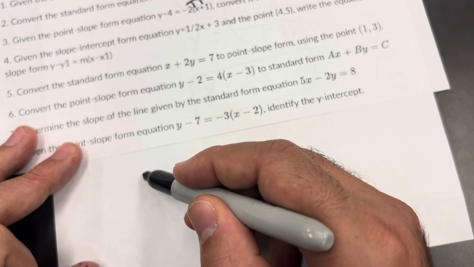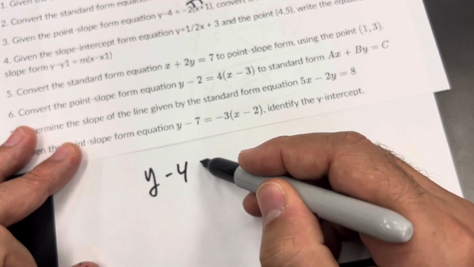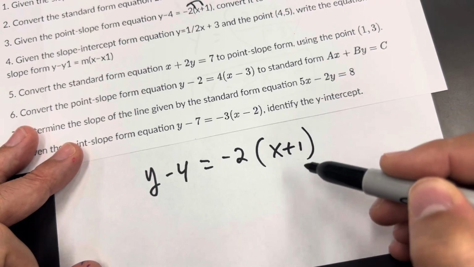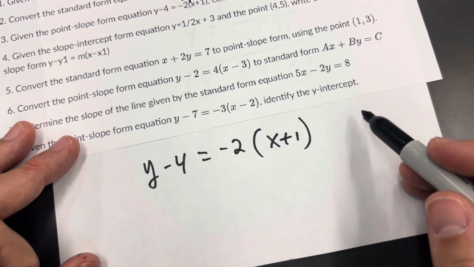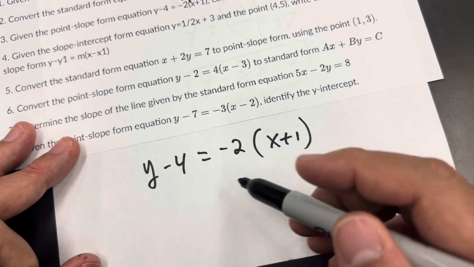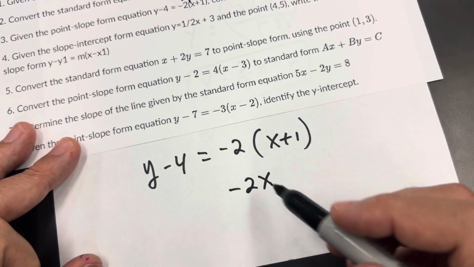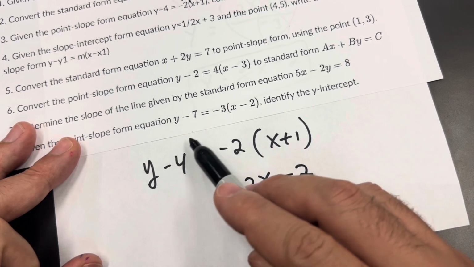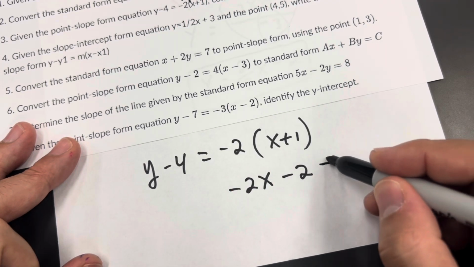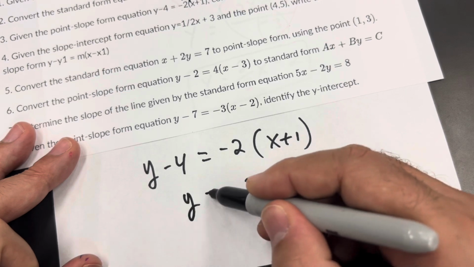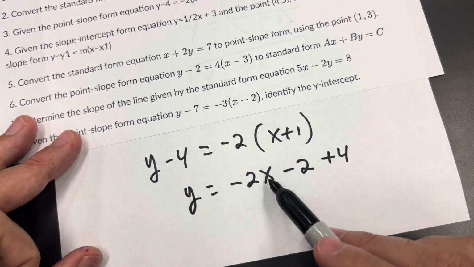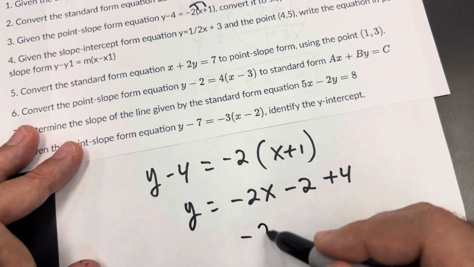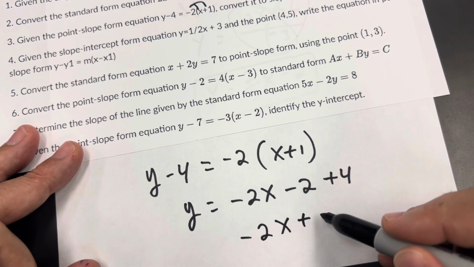So y minus 4 is equal to minus 2 times x plus 1. I have to change it to slope-intercept form. Minus 2 times x is minus 2x. Minus 2 times 1 is minus 2. This minus 4 goes here as plus 4, equal to y. Now this is the same, and only this one, minus 2 plus 4, is 2. So y equals minus 2x plus 2.